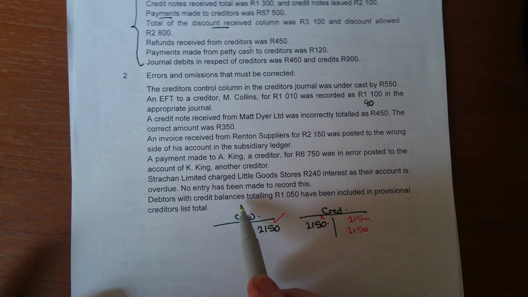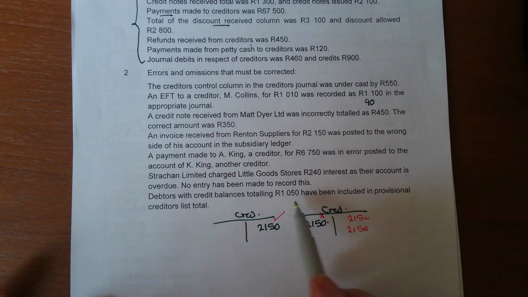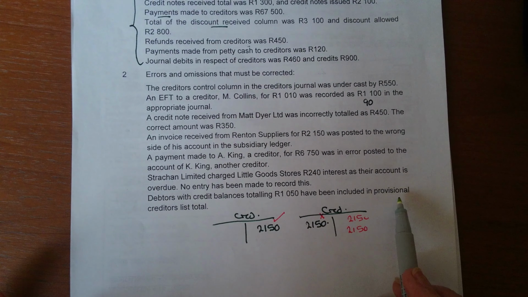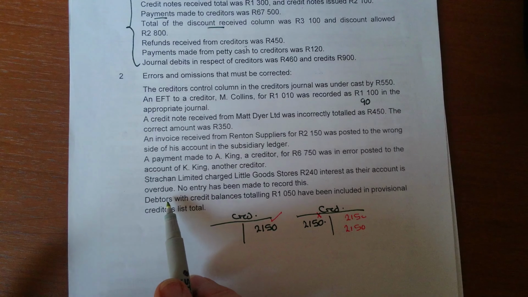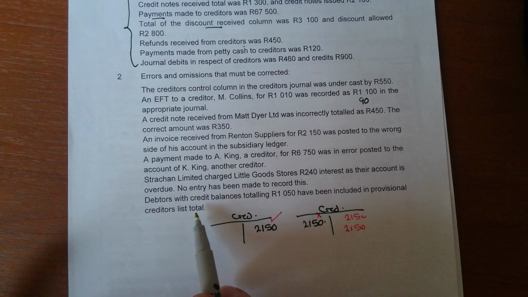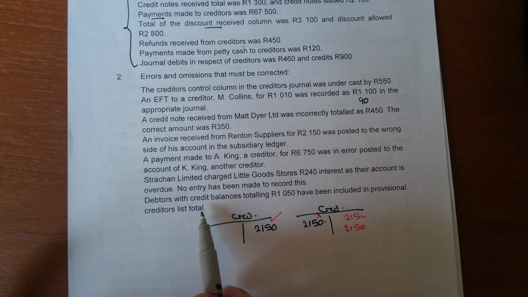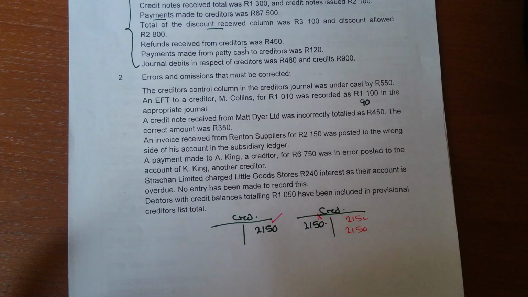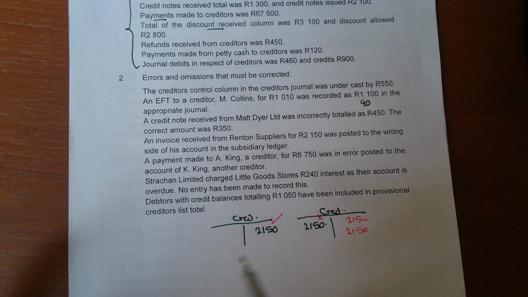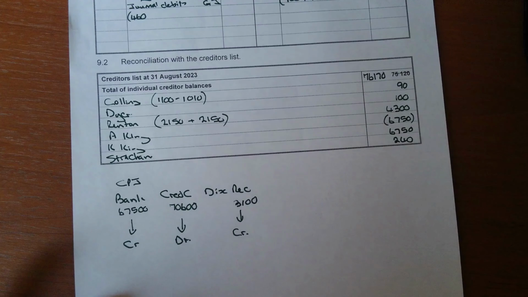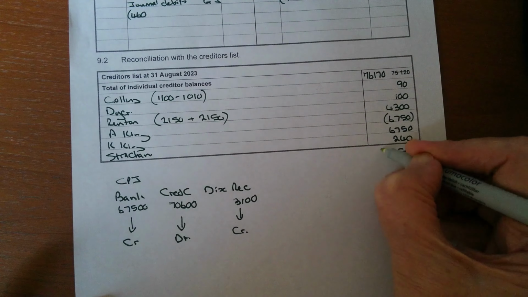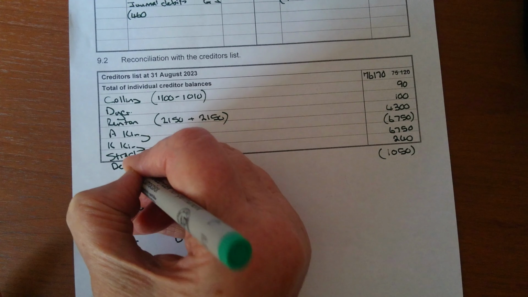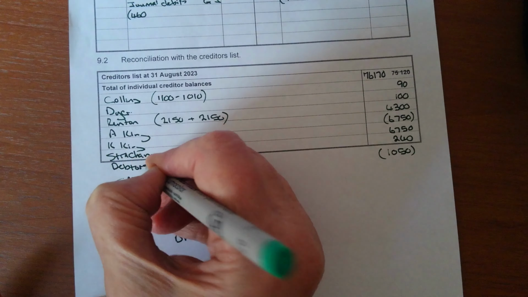Debtors with credit balances totaling 1050 have been included in the provisional creditors list. The debtors balances, even if it has credit balances, cannot be recorded in your creditors list, because then the creditors list will not agree with your creditors control account. So it means we have to take out that 1,050 to indicate that those balances should not be recorded there.